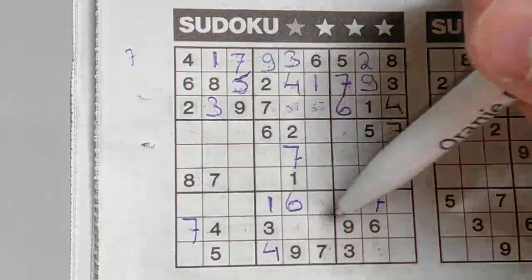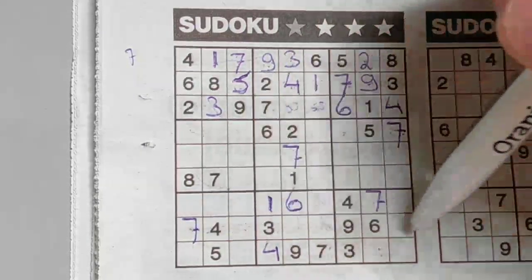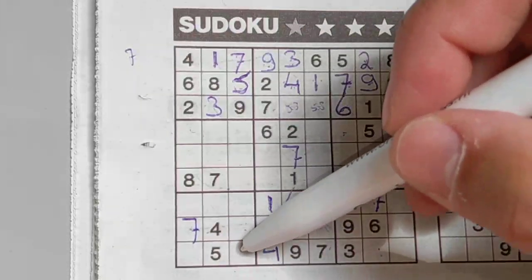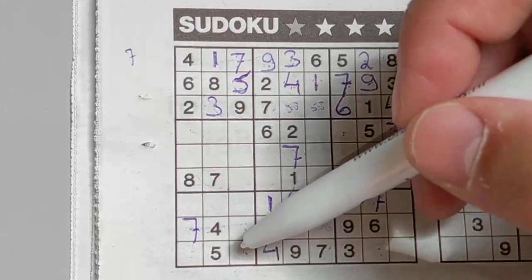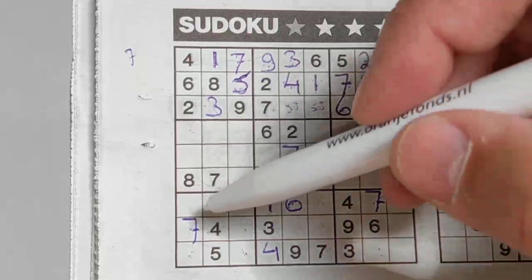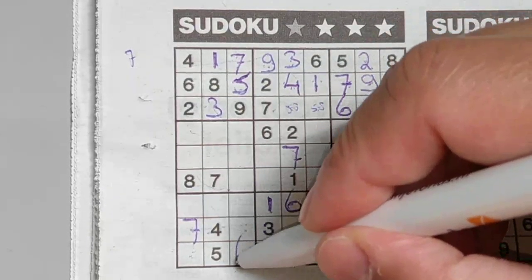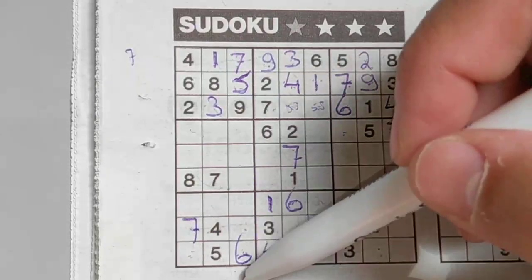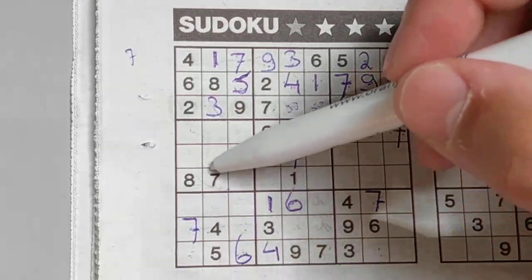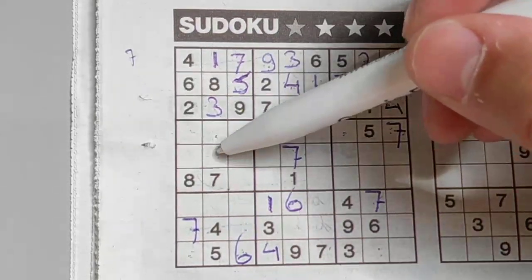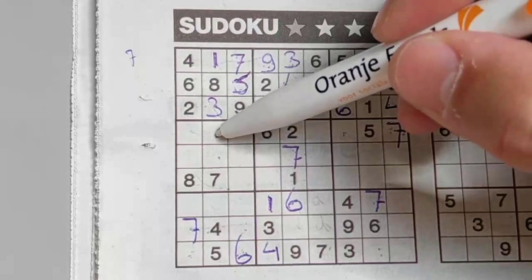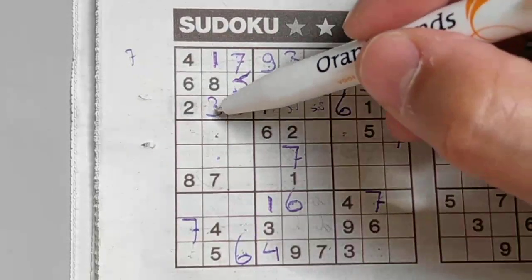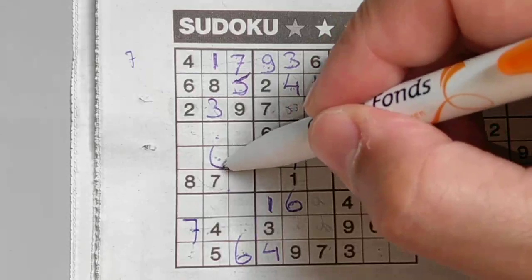6 in this row, 6 in the row below. So in the last row, the only two places for a 6 should be here or there. But I see here 6, no 6 there. 6 should be here. 6 in the first column, 6 in the third column, so the column between. The only two places for a 6 should be here or there, but I see here 6, no 6 there, 6 should be here.